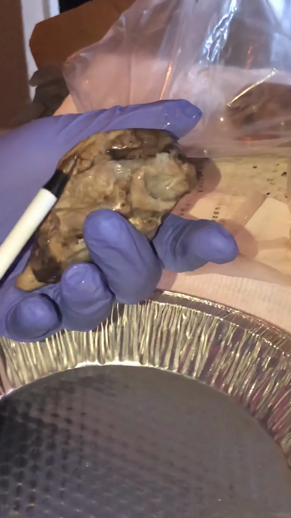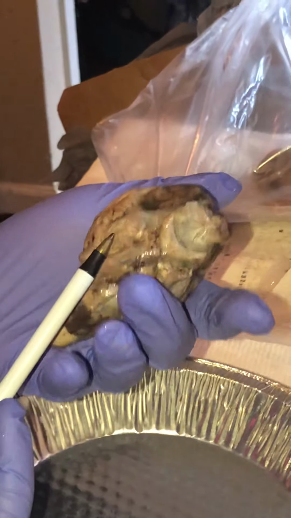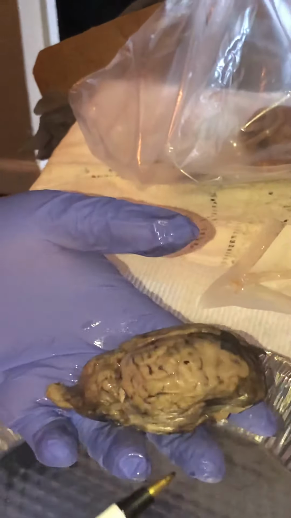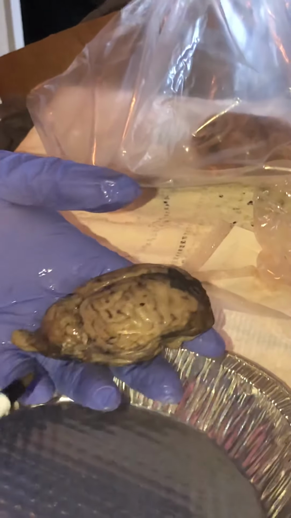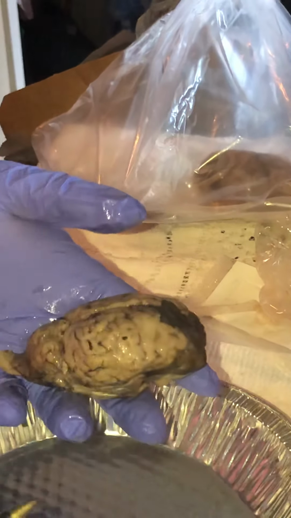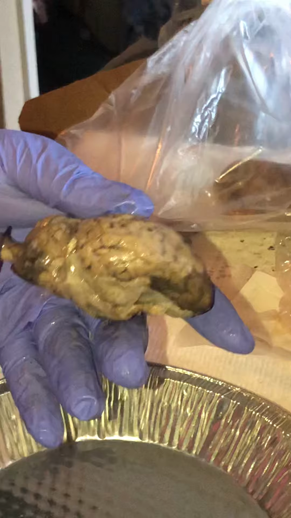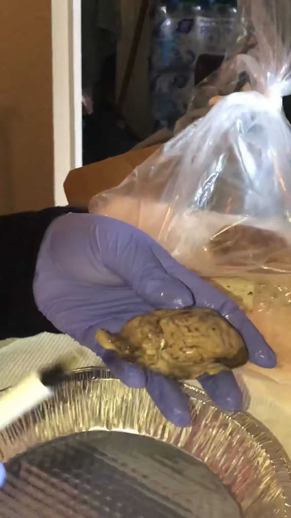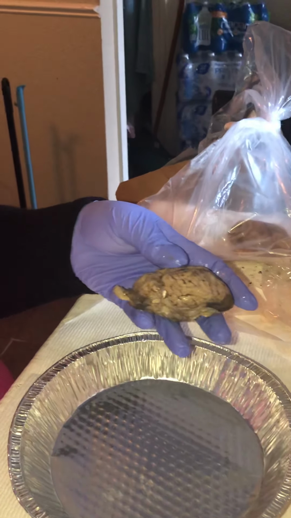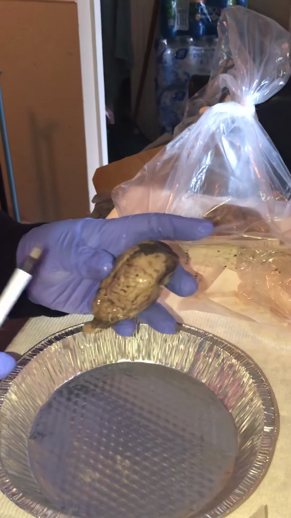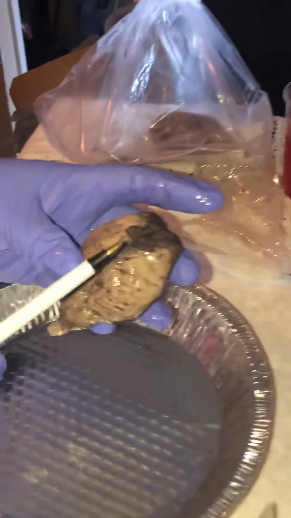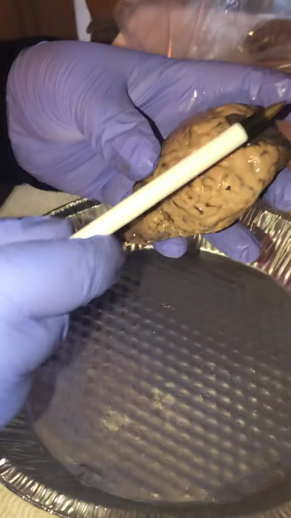Then we have the temporal lobes, the right and the left, located here. And that's for memory, hearing and emotion. And then back here, we have the occipital lobes, and that is for your vision. Then we have the longitudinal fissure, which is right here.